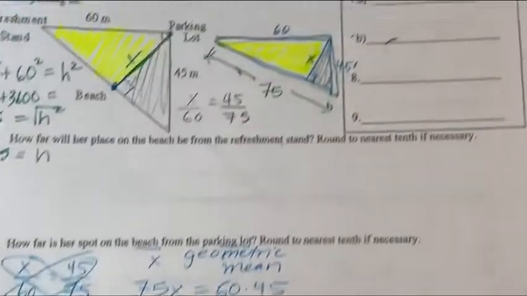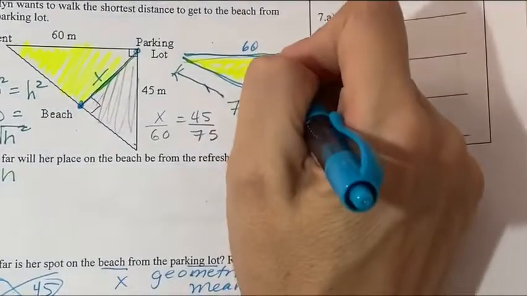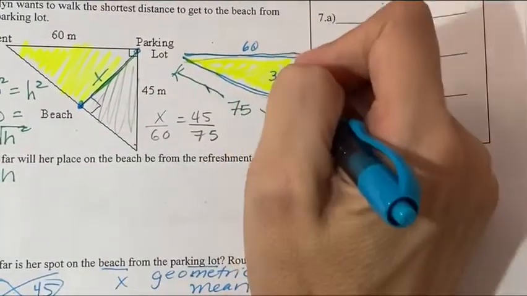So we've solved the mystery of the X. We know X is 36.